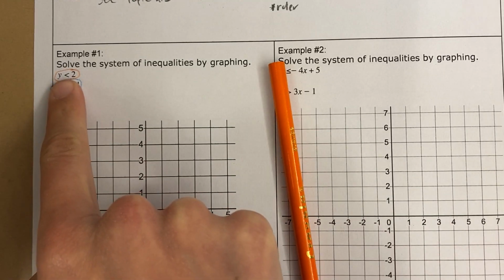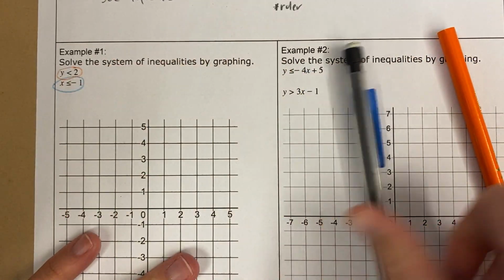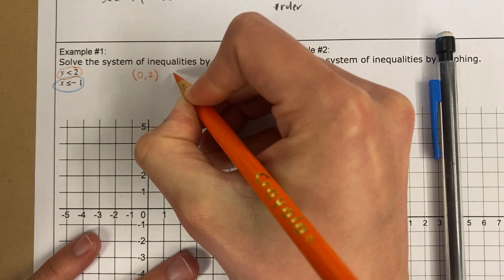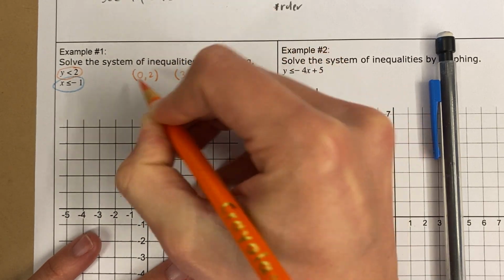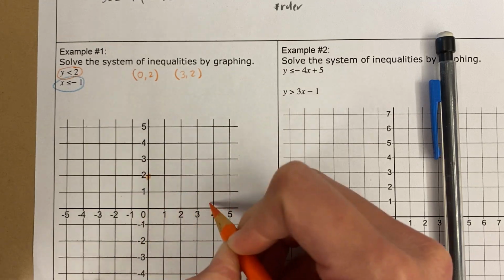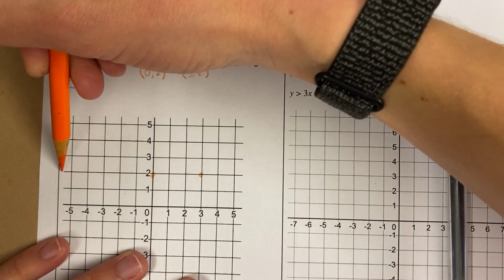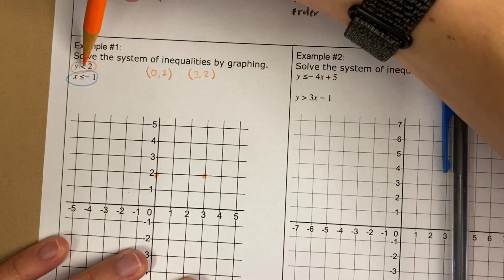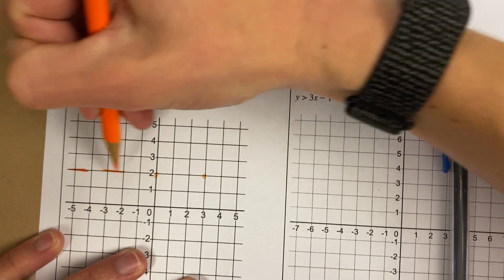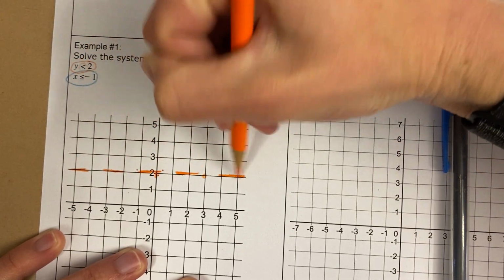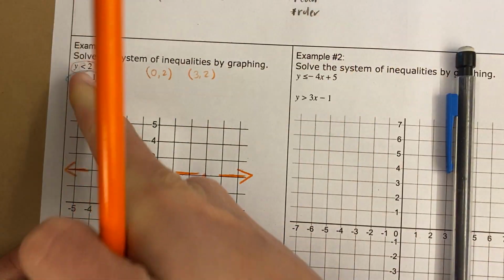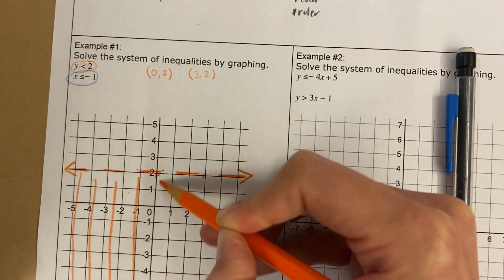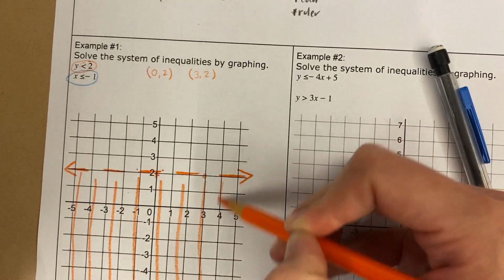So first, y is less than 2. In order to graph this line, I'm going to think, where are some points where y is 2? So like (0, 2), (3, 2). Those are both points where y is 2, so like here and here. So I realize that line y equals 2 is here. Now, because it's a less than symbol, and there's no or equal to, I'm going to draw this as a dashed line. And because it's less than, I'm shading down. Now notice when I shade, I'm shading with lines coming directly away from the line.